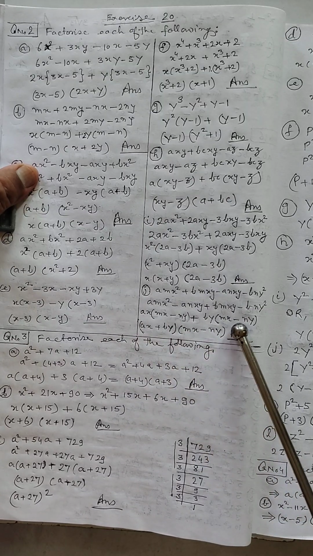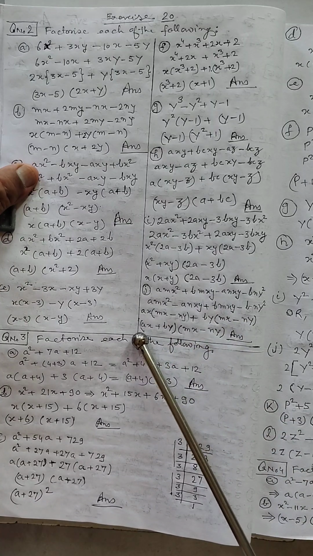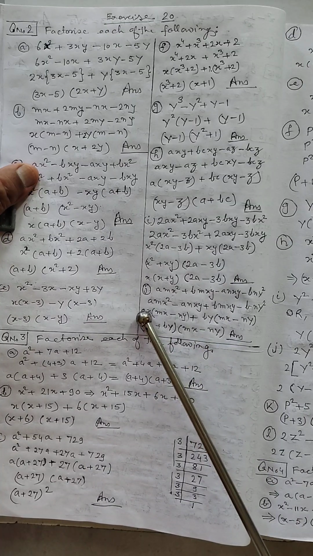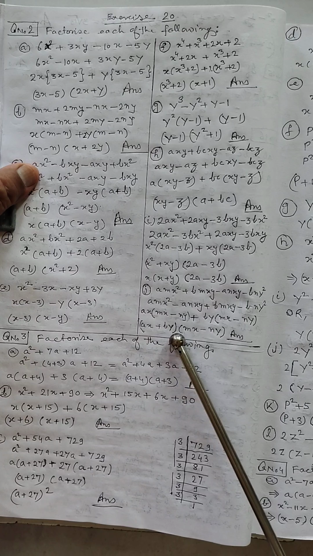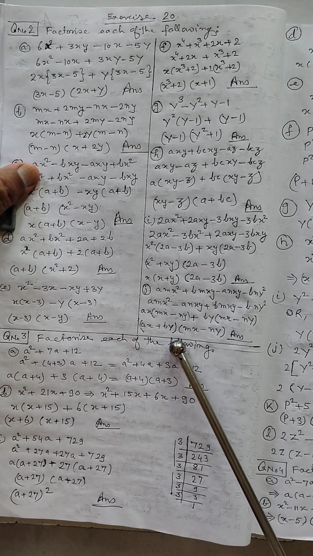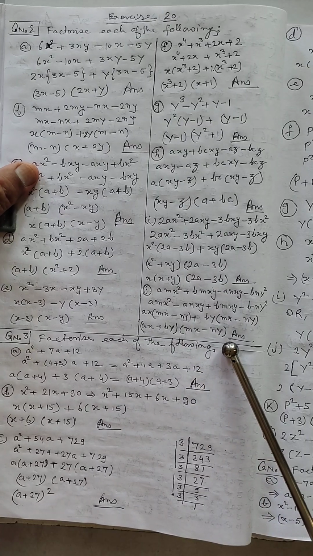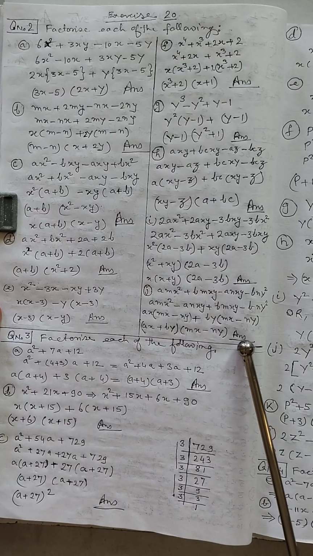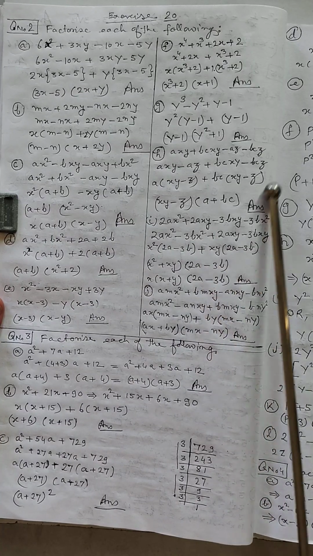Now we are having the identical bracket. We can take common these two brackets. So ax plus by in the first bracket, and in the second bracket we are having mx minus ny. This will be our answer of J part of the question number 2. That's all.